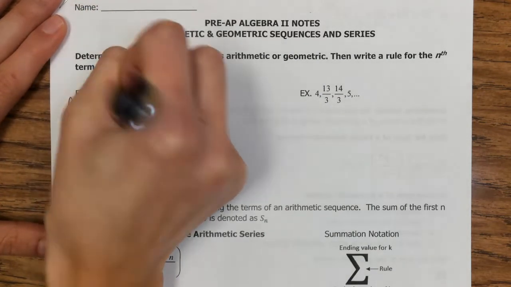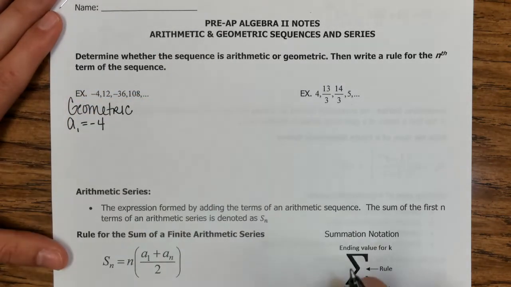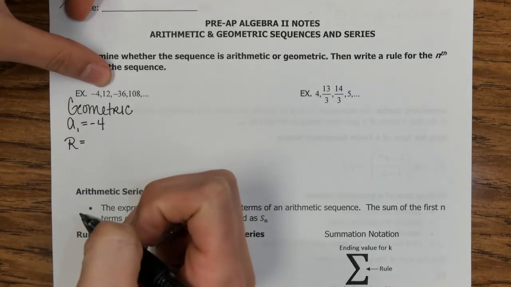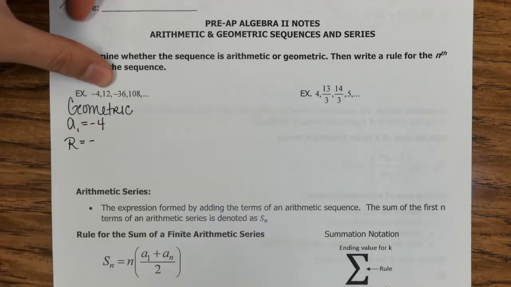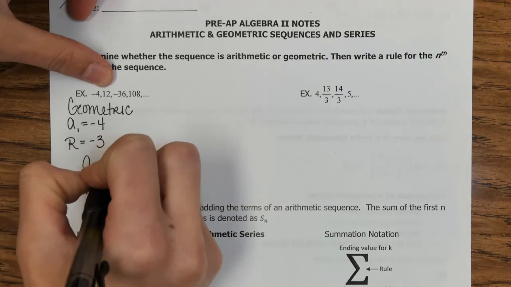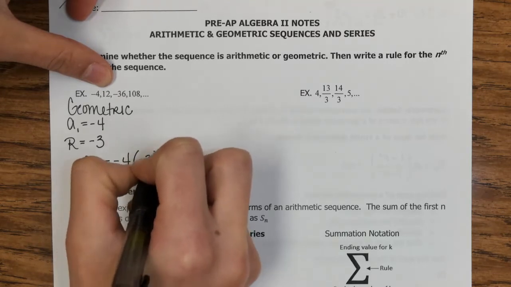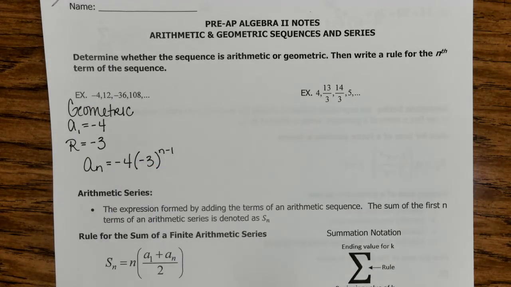So I need my A1 and my common ratio. Well, my A1 is -4. My ratio, I'm going from -4 to 12. What happens there? What am I multiplying by? I'm getting bigger, so it would be -3. Okay? So my equation would be AN is equal to -4 times parentheses -3 raised to the n minus 1. Yes? That makes sense.